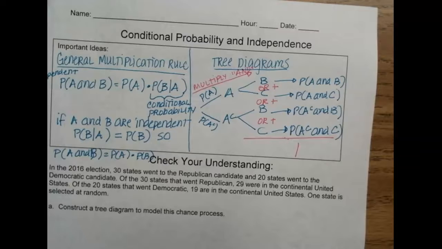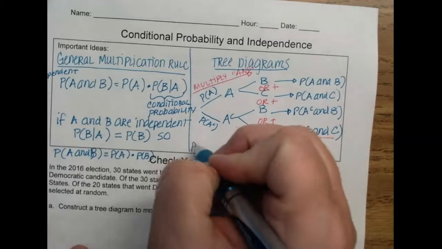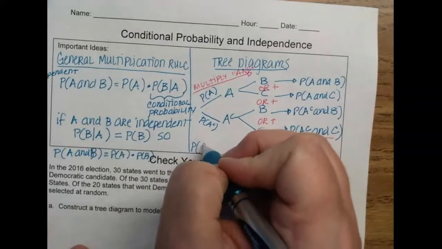All right, one last thing. There's something called the probability of at least 1.